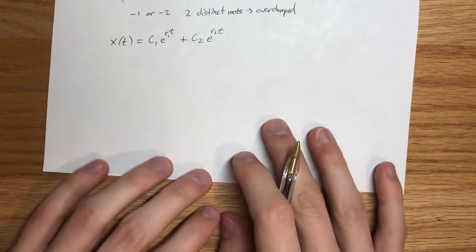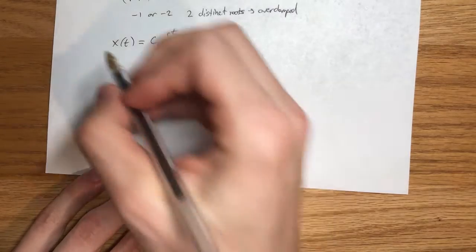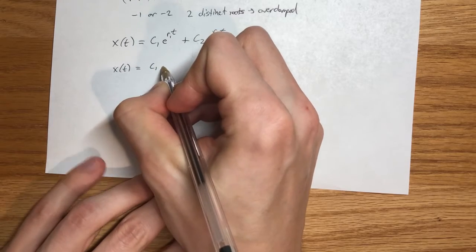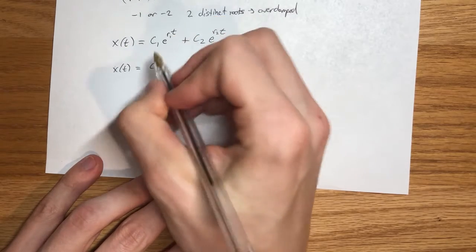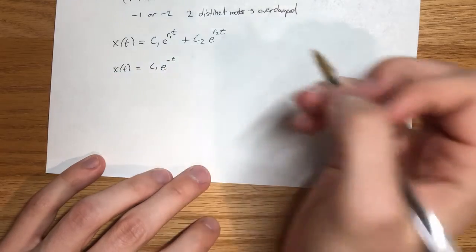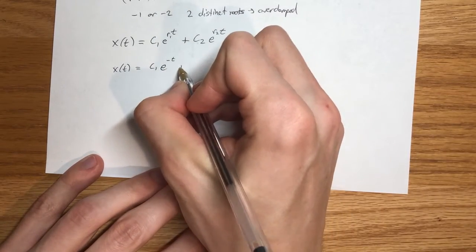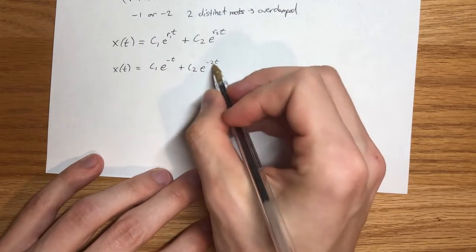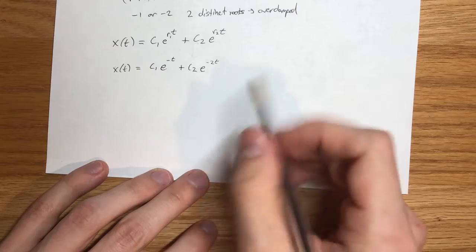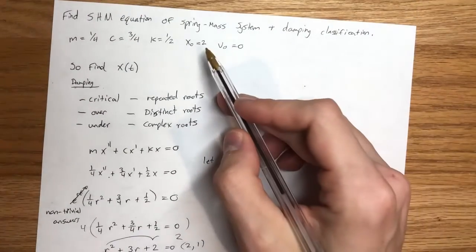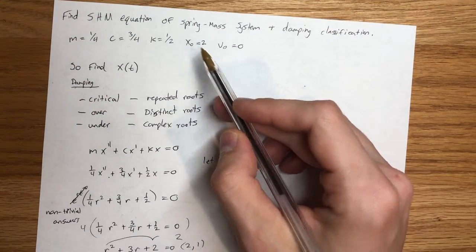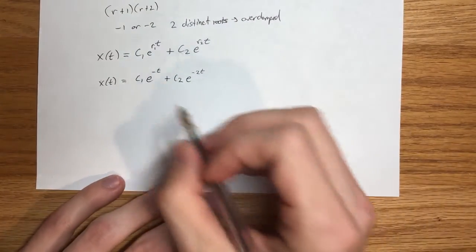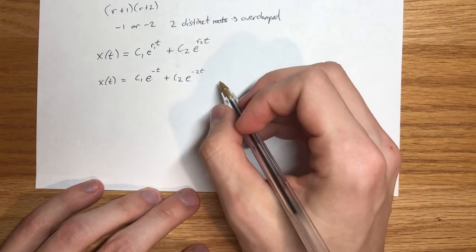Our next step is to find these unknown constants. We have our roots, so x of t is equal to c1 times e to the first root, which is -1, so I can just write minus t, because 1 times t is t. Then I'll have plus c2 e to the -2t for my other root. And remember from the beginning that x of 0 is equal to 2. So next I want to plug that in, using that initial condition to find an equation for our constants.